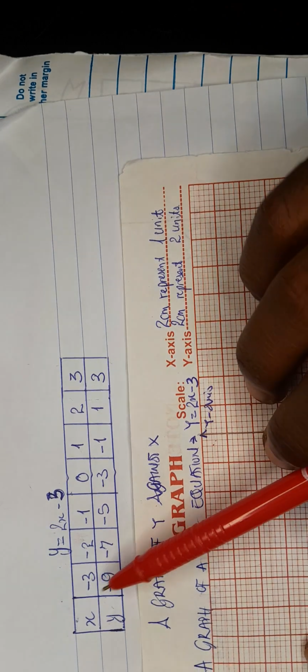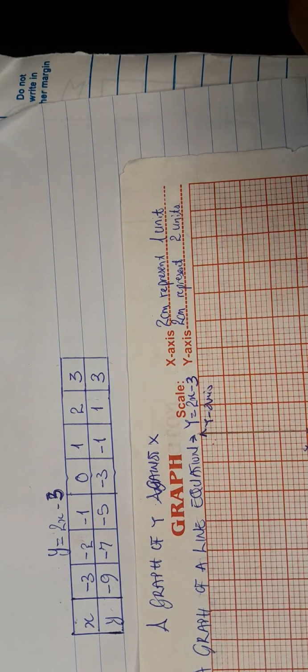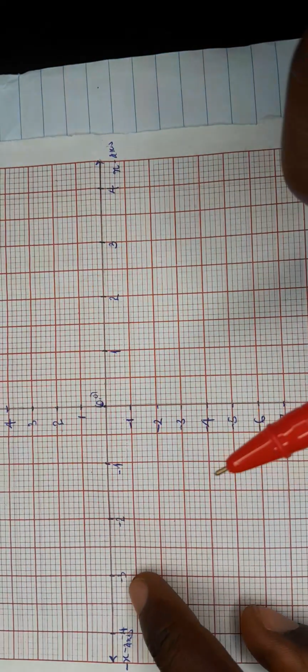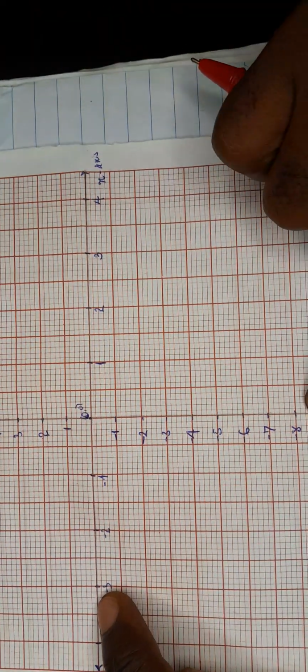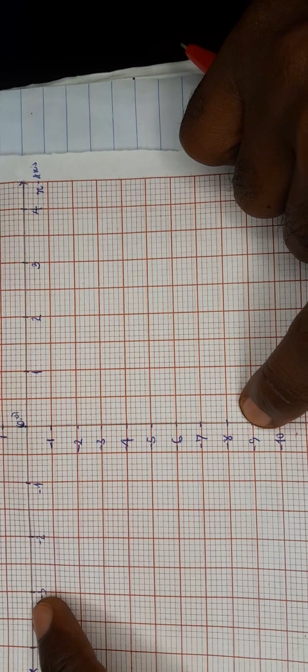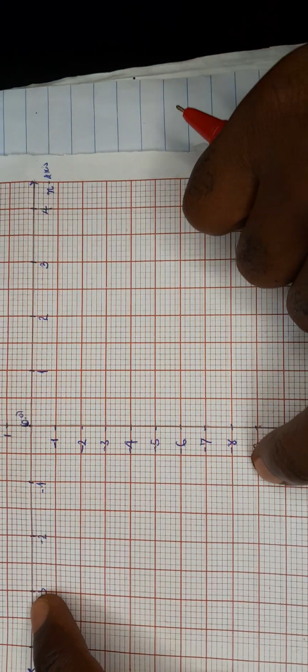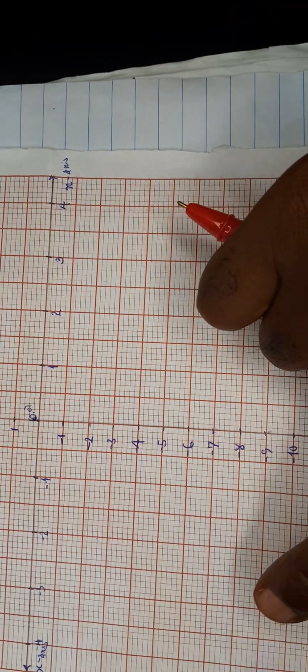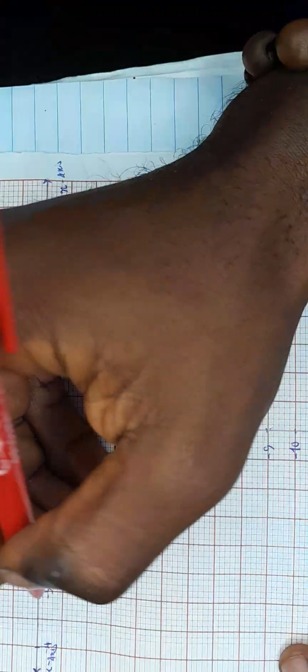Okay, so -3, -9. So I'll go to the x-axis. Where do I have -3? Let's locate it together. So this is my -3 for x, and let's go to the y-axis. The y-axis is -9. Put your hand at this -3. Let's look for -9. This is -9. So we're going to trace it to where they meet. Okay, let's trace it together. You can trace it with a ruler.